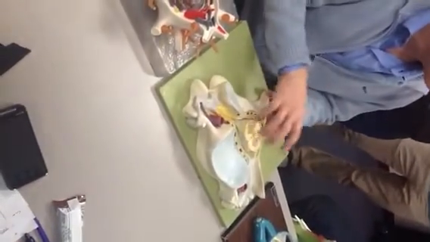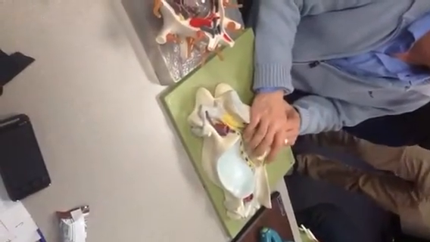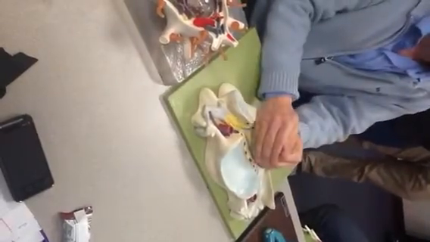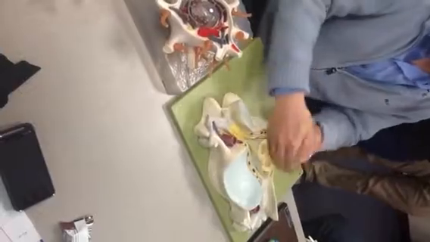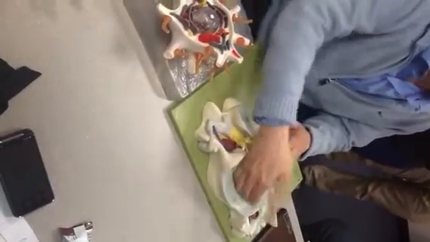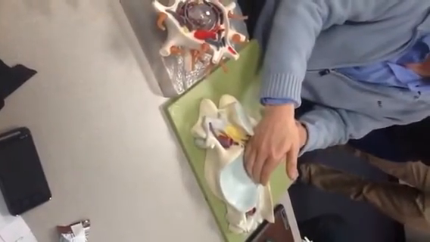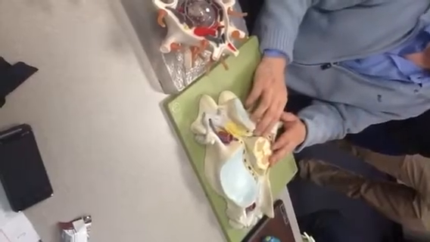Okay, be careful. In the national board, people ask you about the spinal cord. What is anterior to the spinal cord? What is posterior to the spinal cord? What is anterior to the vertebral body? What is posterior to the vertebral body? Read the question carefully.